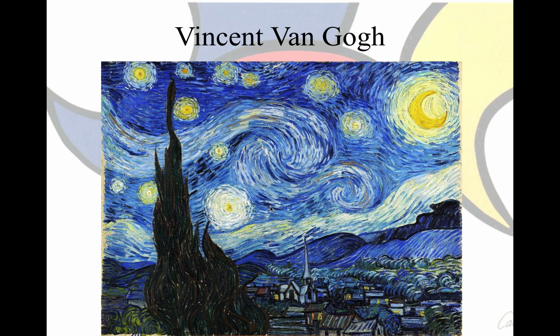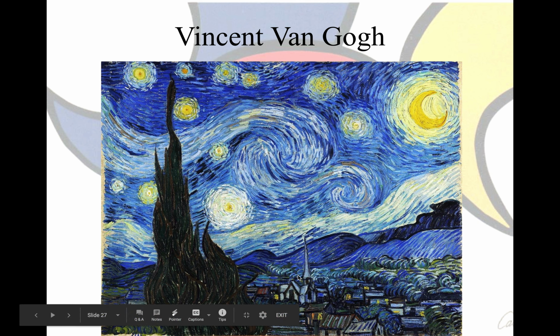Here's Vincent Van Gogh's Starry Night. You've probably seen this one before. Another famous one. Every little line, every little mark is creating different types of textures to show the different parts of the sky and the wind and the trees and the bushes over here. Lots of detail in those textures. Using line to create texture.